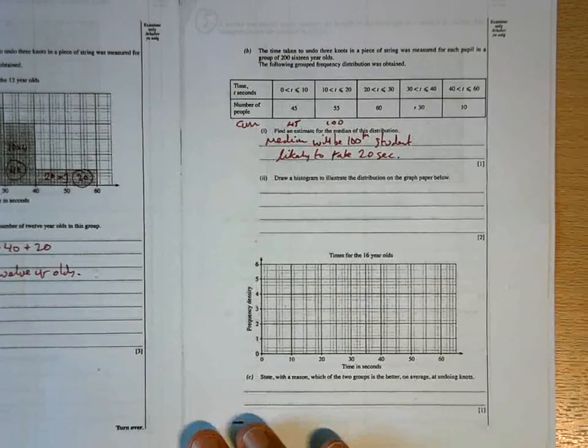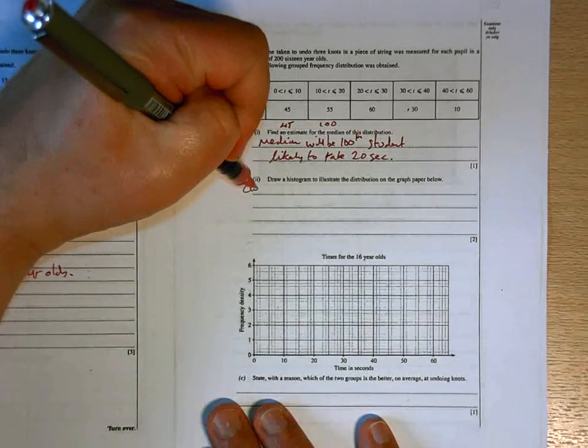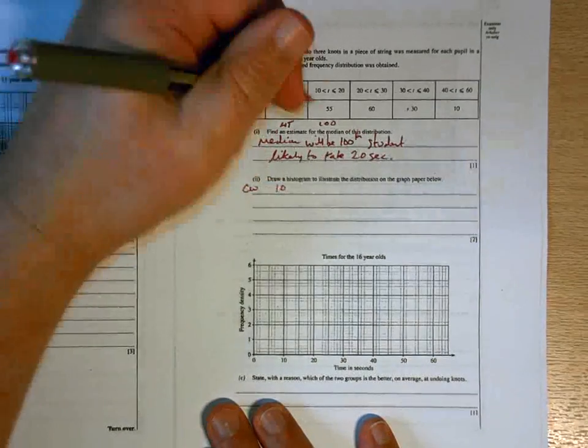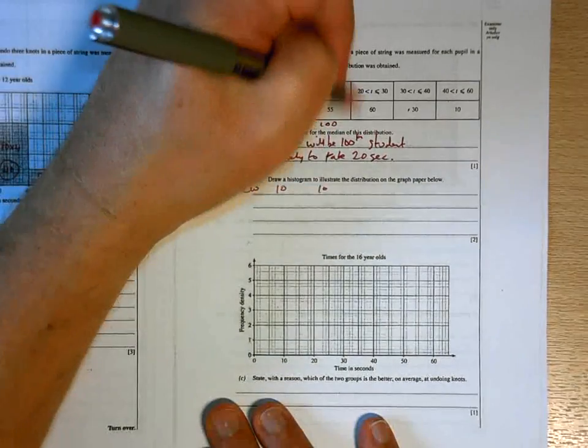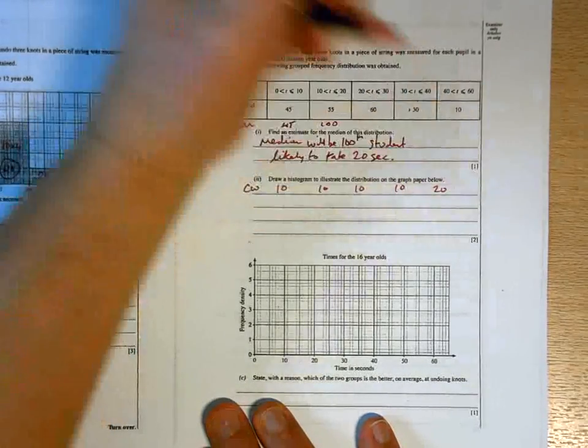Now we're going to draw our own histogram. So first of all, the class width. First one is 10, the next one is 10, the next one is 10, then 10, and the last one is 20.